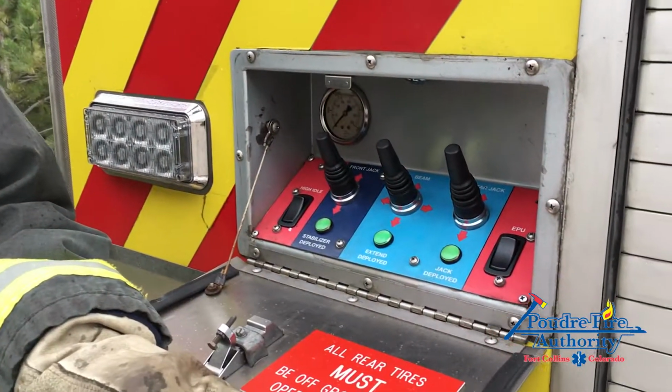One thing that you need to understand anytime you're operating an aerial apparatus is whether your controls are direct hydraulic or electric over hydraulic. In the case of ladder 5, the outrigger and jack controls are electric over hydraulic. The pedestal controls on ladder 5 are direct hydraulic.